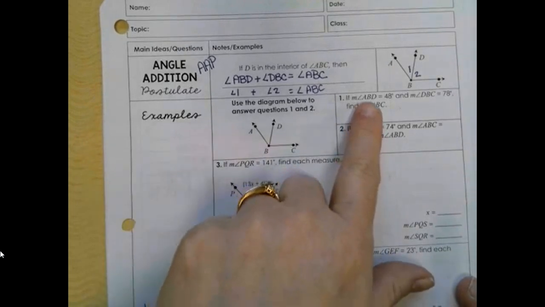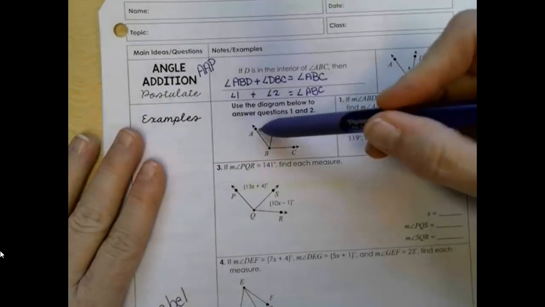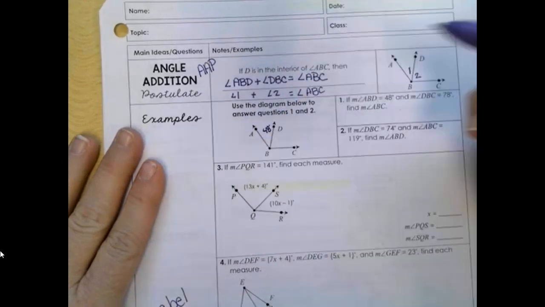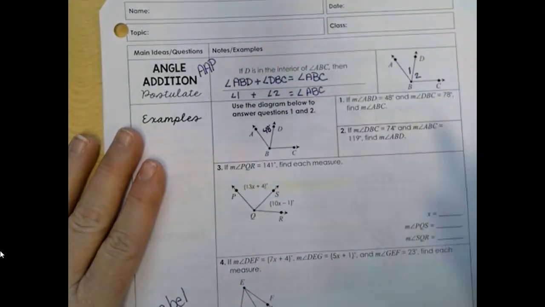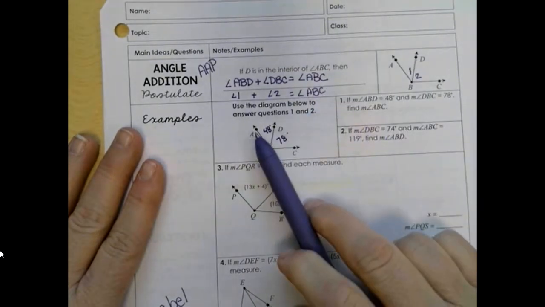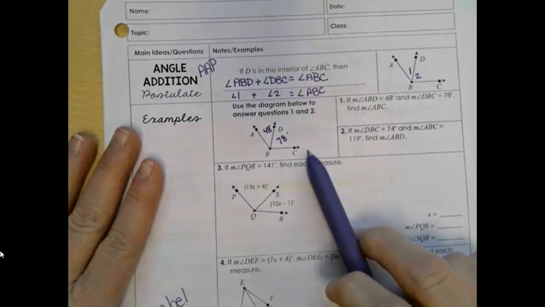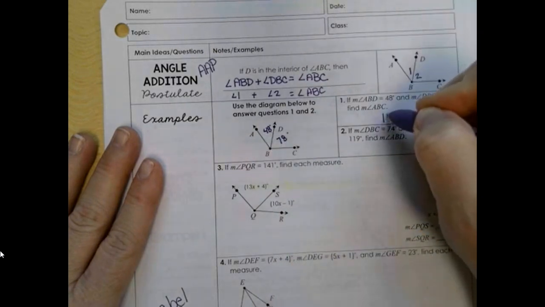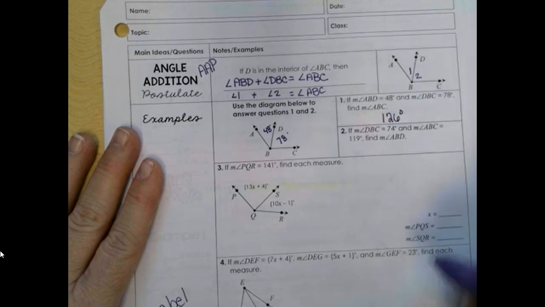So in the first one, angle ABD is 48 degrees. And angle DBC is 78 degrees. And the question says, what is angle ABC? Well, we're simply going to add those 2 together, and we get 126 degrees.